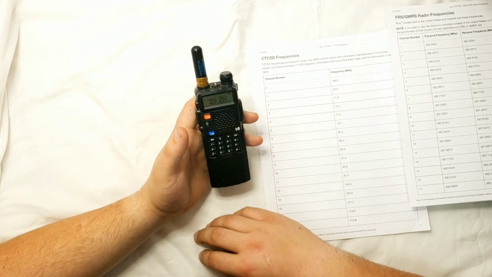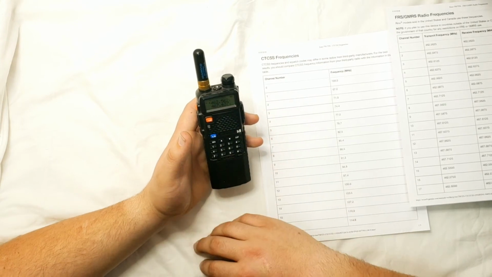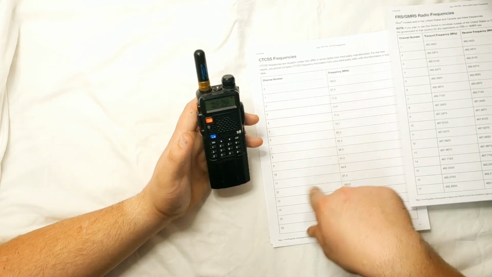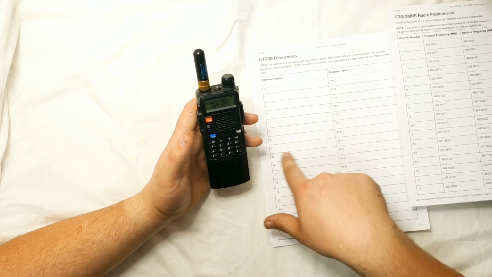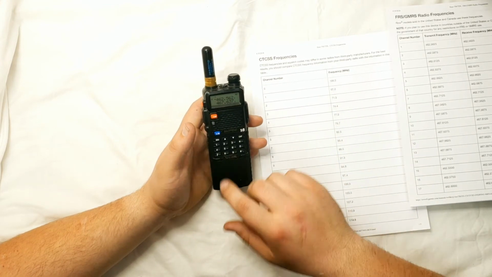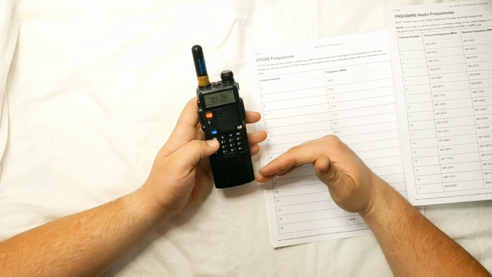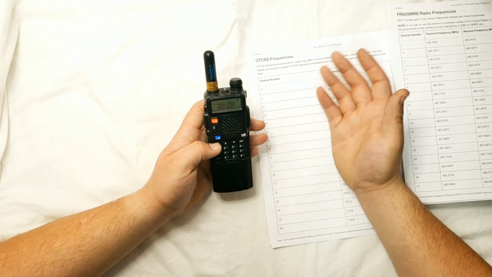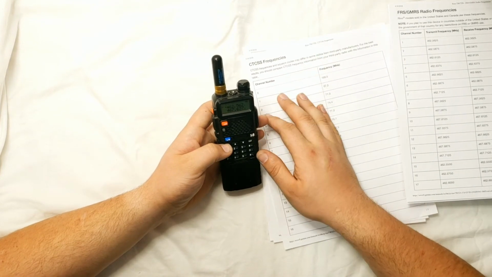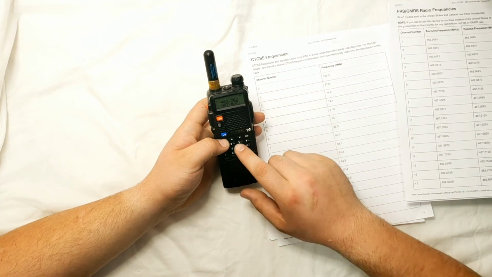And if you've got the regular non-dual channel radio, we'll post a link to this with all the frequencies. So if your group is on one of these frequencies, you'll have the corresponding number for your basic radio. I'm going to go through my menu settings and show you how I have my radio set up to help us conserve battery throughout the entire event.